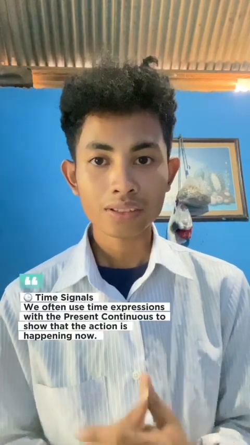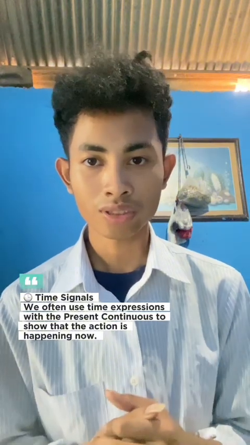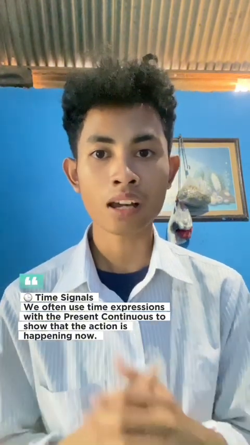For the time signal, we often use time expressions with the present continuous to show that the action is happening now. Common time signals include now, right now, at the moment, nowadays, this morning, afternoon, night, evening, today, tonight.